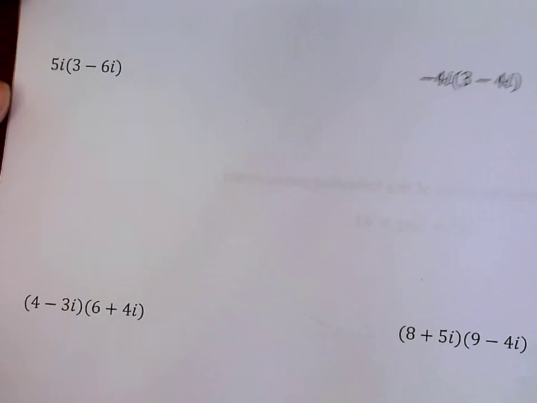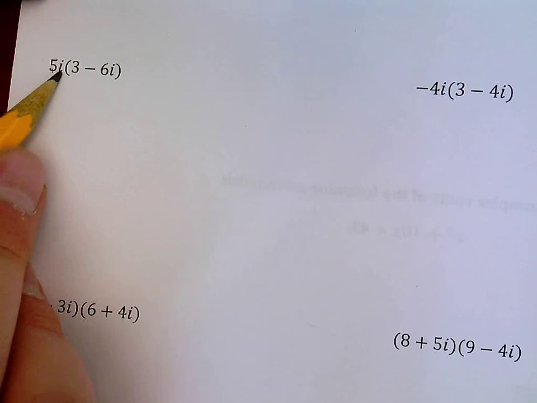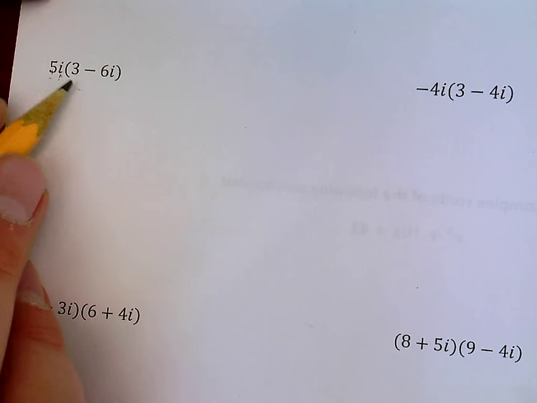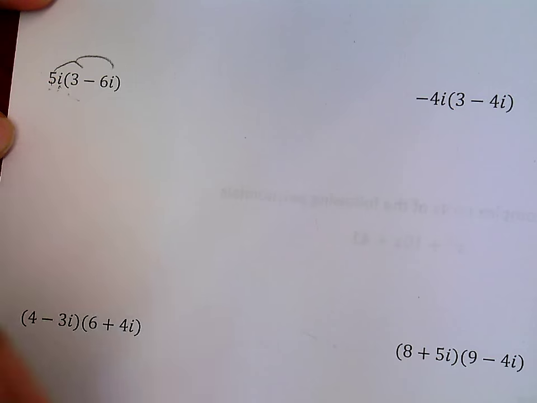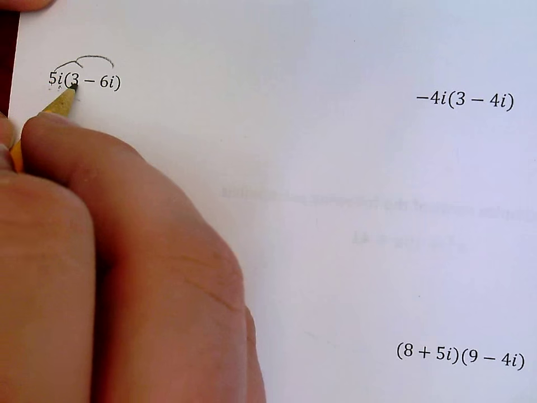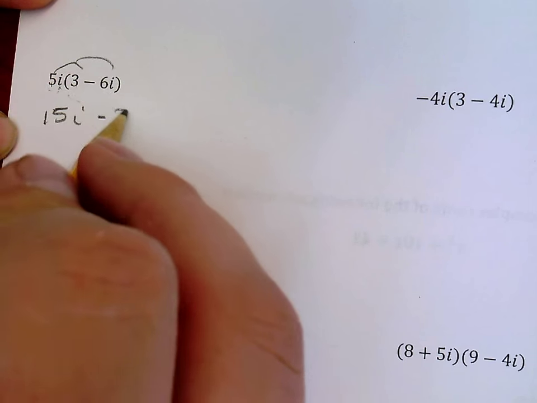Now these next couple have a little bit extra, okay? So this first one now says 5i. This is the first time that we're distributing something with an i. So it's in front of the parentheses, so we're going to distribute it to both these two ideas, or objects. This becomes 15i, and this becomes negative 30i.